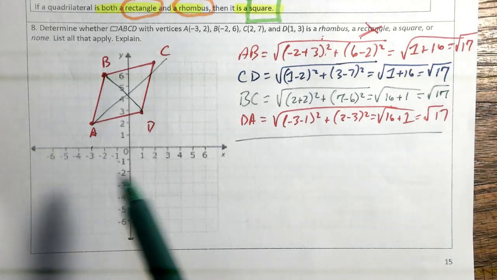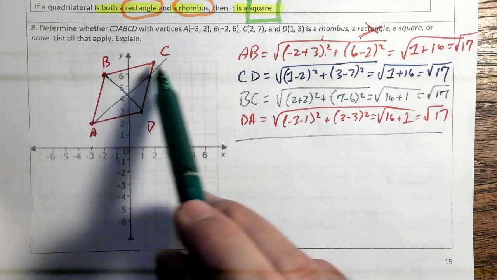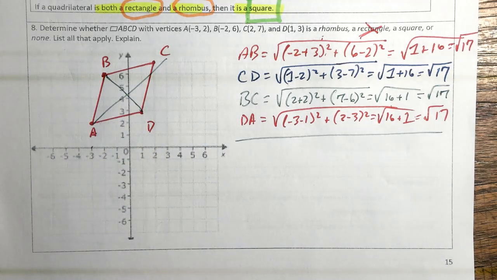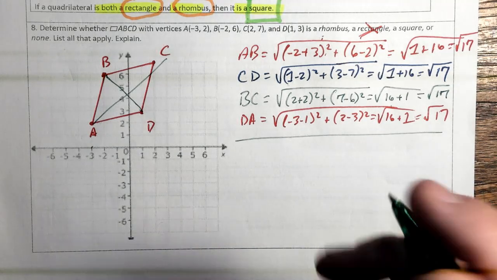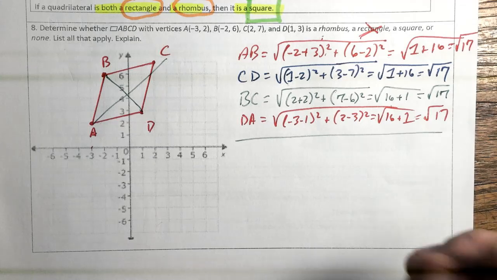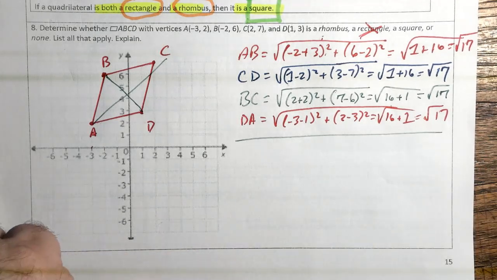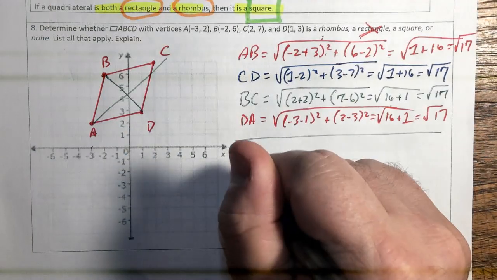All right, so let's see if the slopes for AB and BC are perpendicular or not. Of course, for two perpendicular lines, the product of the slopes is negative 1. So let's get AB first.